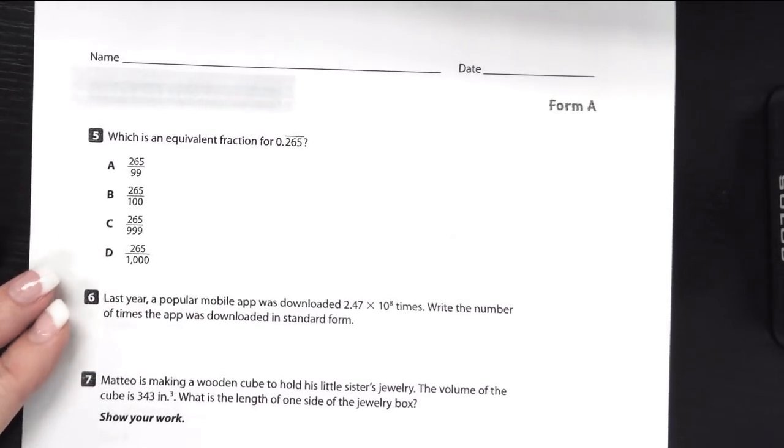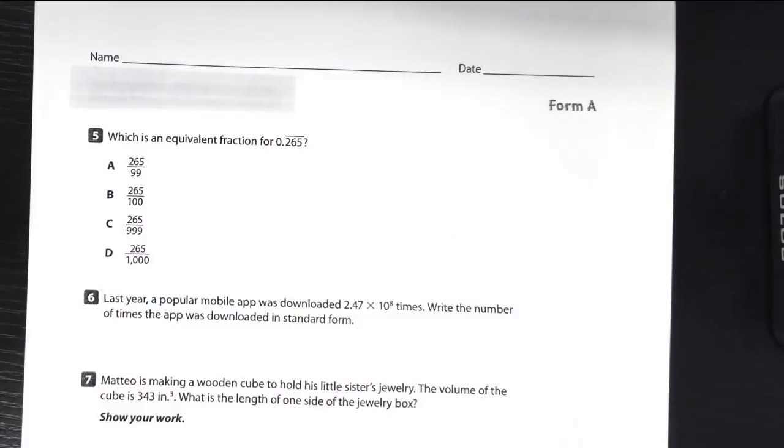All right, let's look at number 5. We've got some repeating decimals. Now remember, I'm reminding you, you're working ahead and then coming back to see how it was worked. You've got to try it first.